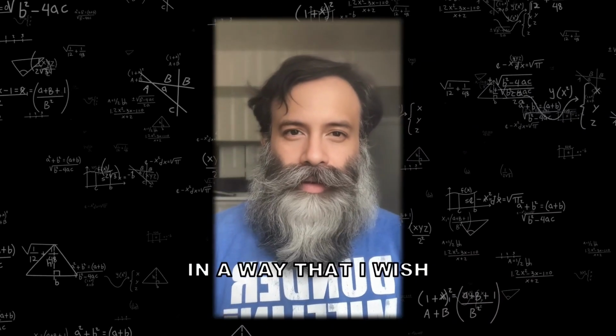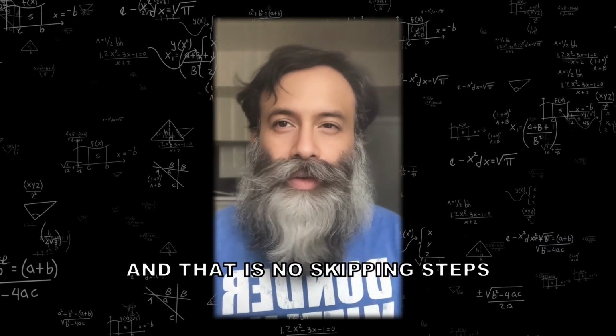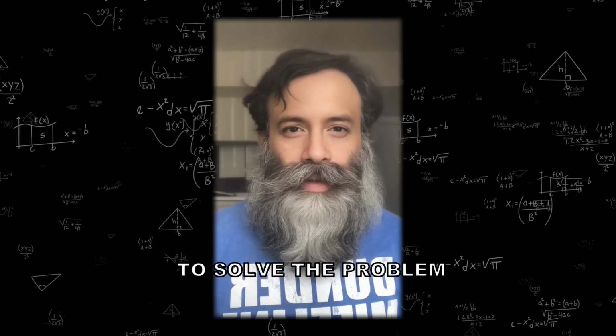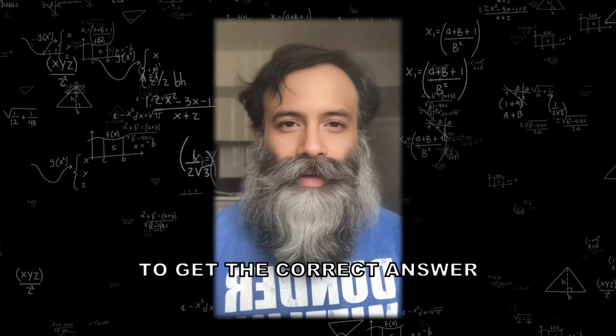I'm working these problems out in a way that I wish somebody would have showed me when I was studying for the exam, and that is no skipping steps, showing which rules are needed to solve the problem, and showing the full detailed solution and thought process to get the correct answer.